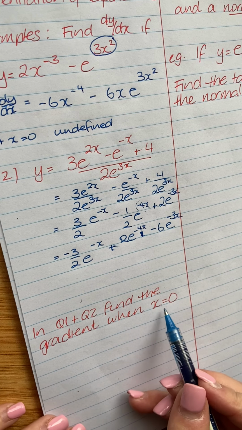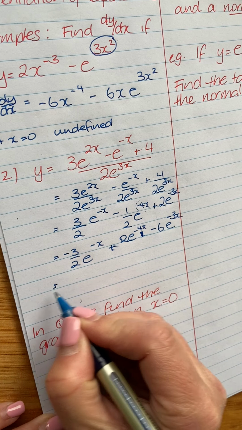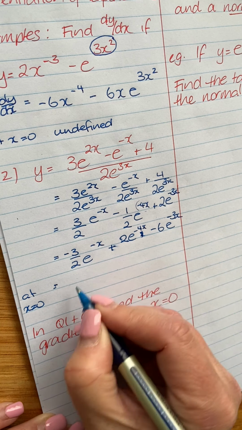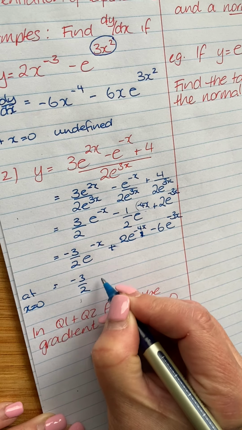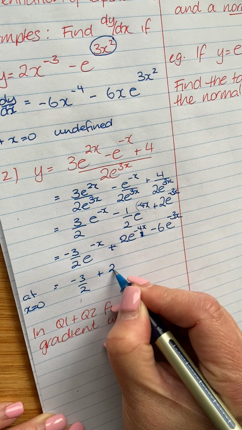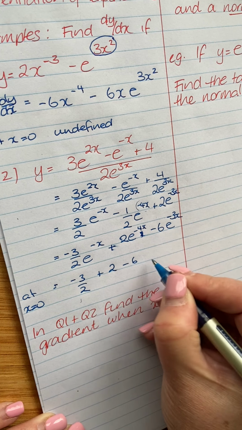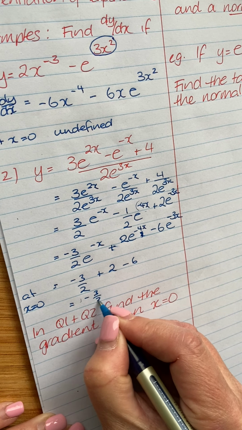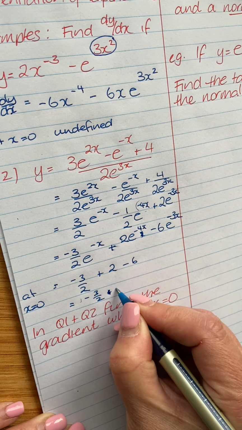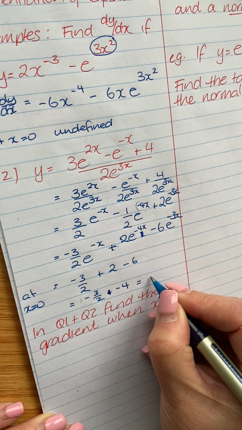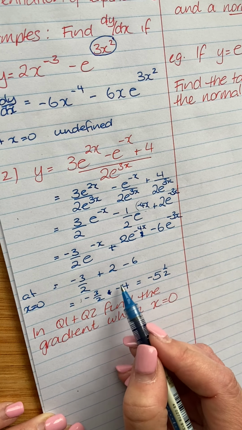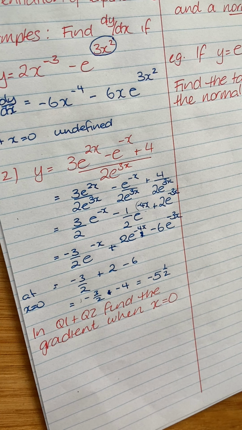All right, what about this one? Find the gradient when x is 0. This would be e to the 0, which is 1, e to the 0, 2, and then 6. So it's minus 1, I'd probably go minus 3 on 2 plus, this would be minus 4. So that's like minus 5.5, because we've got minus 4 and then take away 1.5.